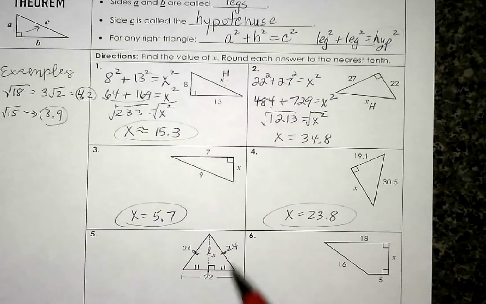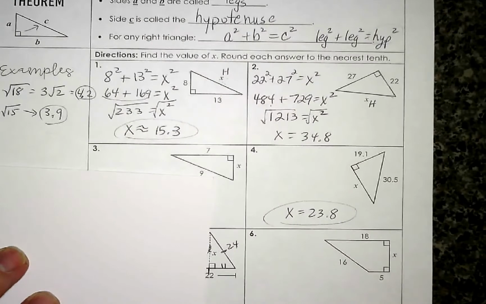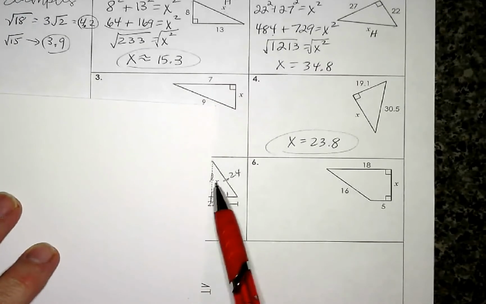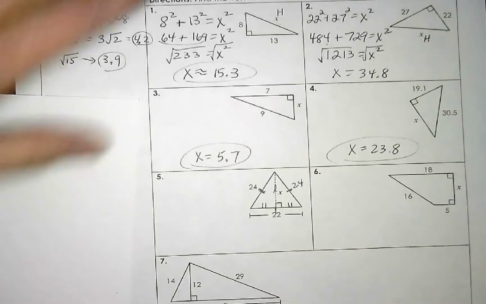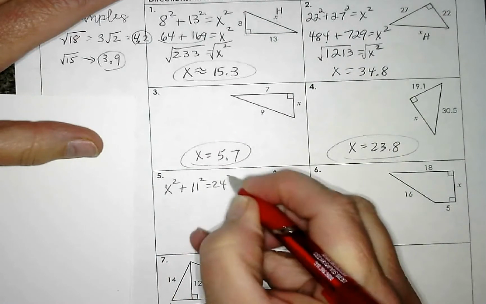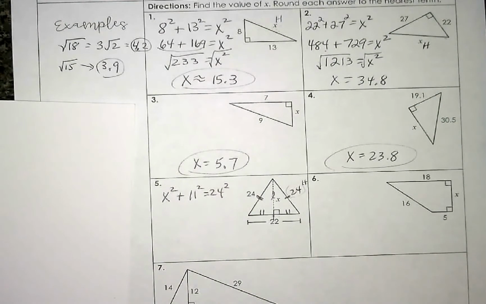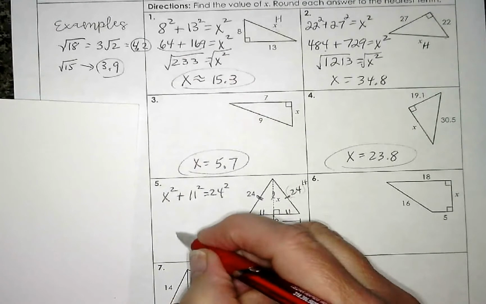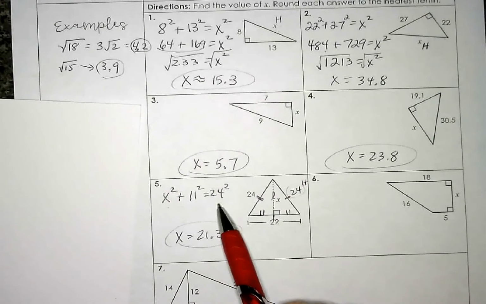So now I can look at just part of the triangle. That triangle right there has a side that is x, a side that is 11, and a hypotenuse that is 24. So when I write my equation, x squared plus 11 squared equals 24 squared. 24 is the hypotenuse. Sometimes people even like to circle that just to remind themselves that that has to be over by itself. When I take the square root, or square that and square root, I'm going to get x equals 21.3. Again, we're going to write out the equation. If you don't understand how to solve that, then you'll take a look at the notes at the end of the video.